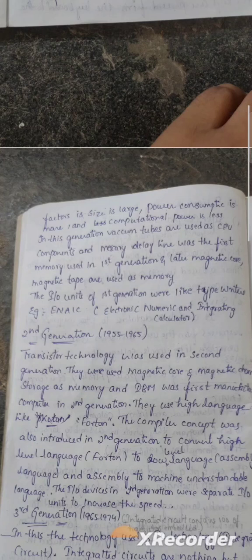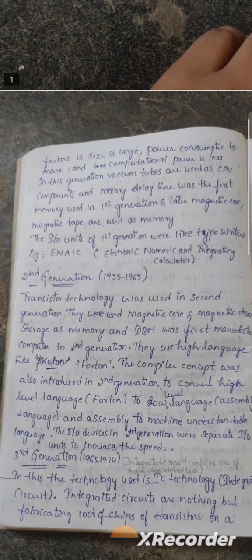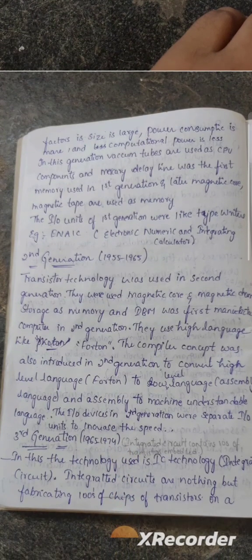The factors affecting this are that size is large, power consumption is more, and computational power is less. In this generation, vacuum tubes are used as CPU components, and the mercury delay line was the first memory used, and later magnetic core and magnetic tape were used as memory. The I/O units of the first generation were like typewriters. An example of the first generation is ENIAC, Electronic Numerical Integrator and Calculator.